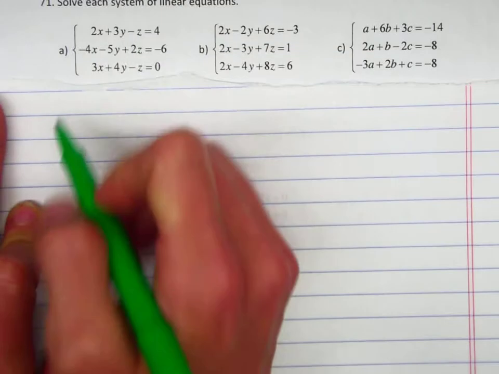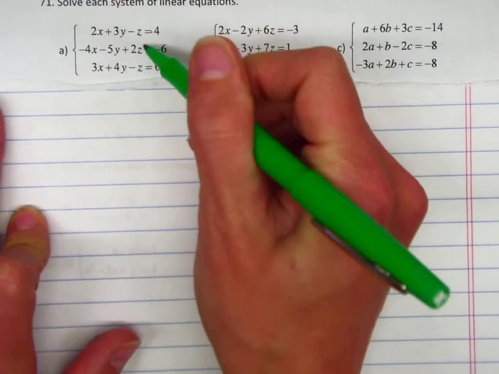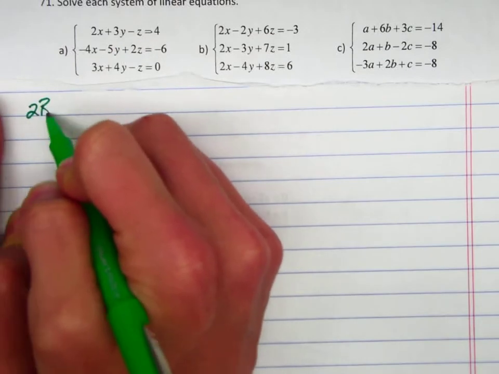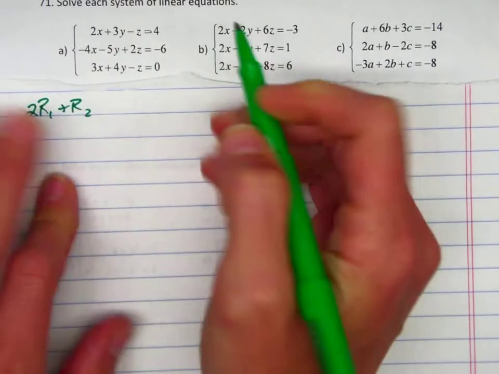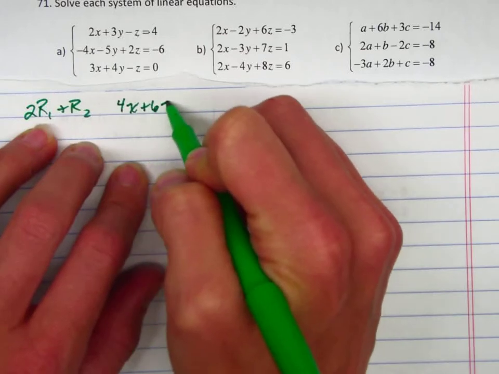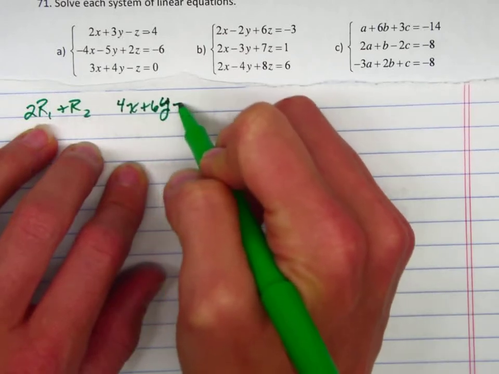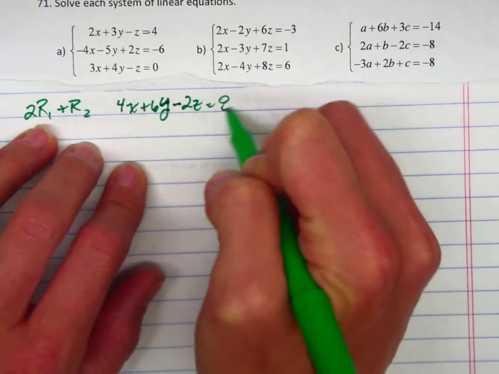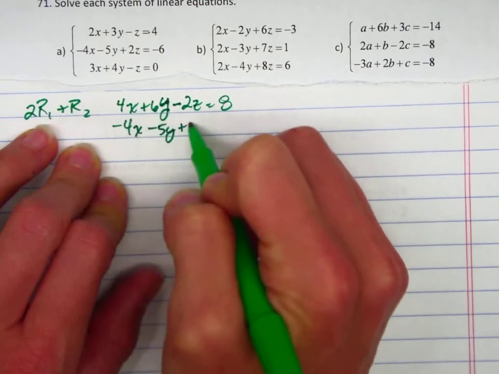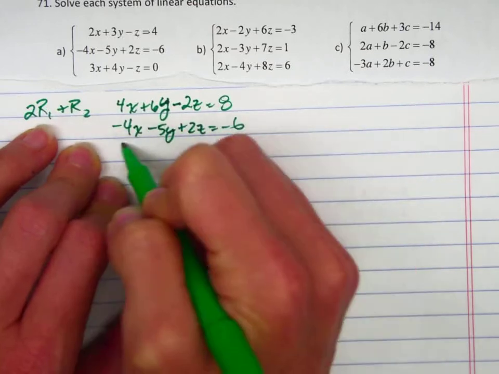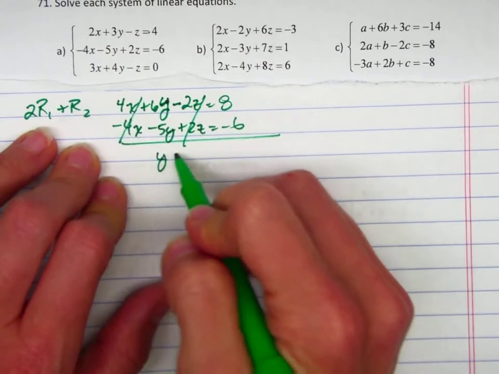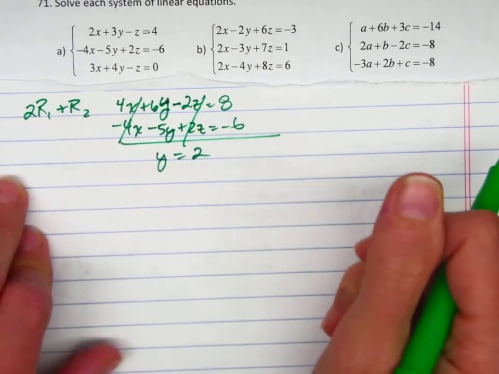So I think what I'm going to do first is use row 1 and 2, which requires that I only multiply this first row by 2. So twice row 1 plus row 2. So I get for row 1, 4x plus 6y minus 2z equals 8. Row 2 stays the same. And this is awesome. This is best case scenario. What happens here is I'm left with y equals 2. So I already have one of the variables solved for.